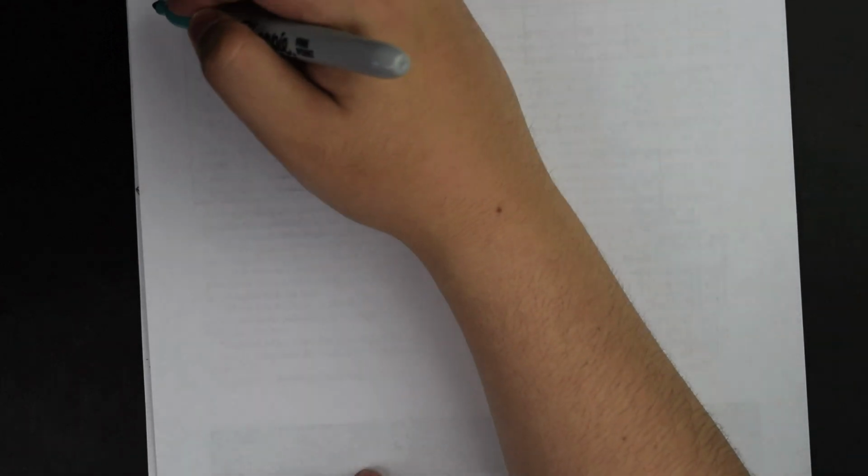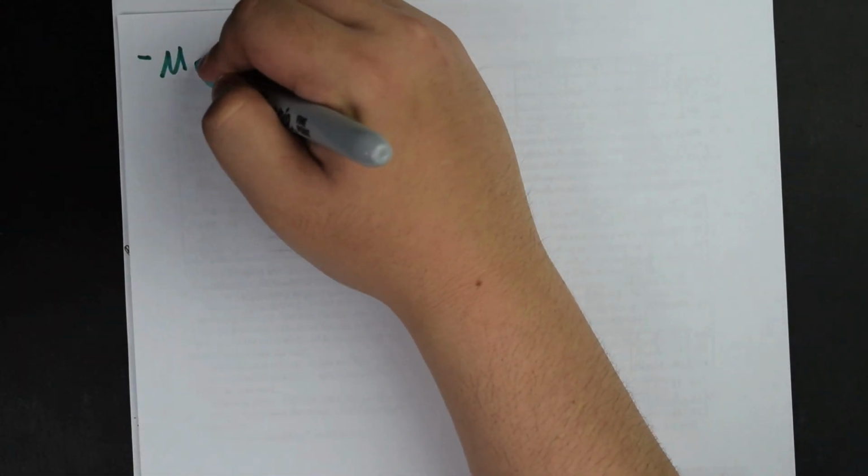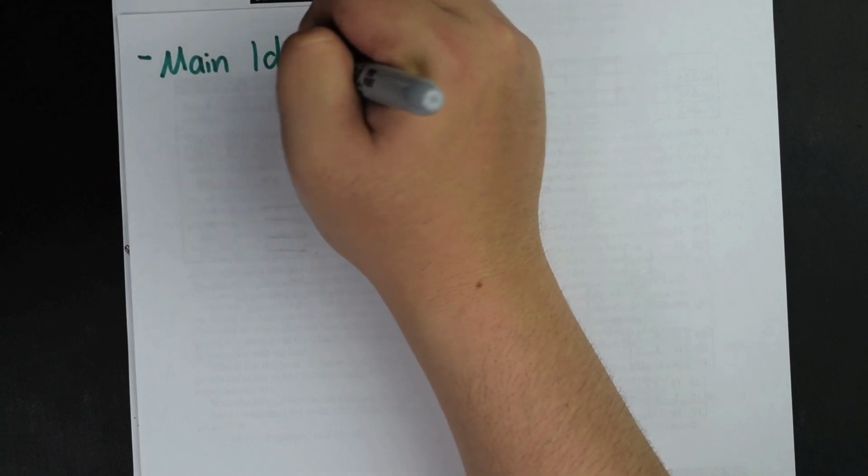A lot of times when you're doing these types of questions, these types of questions will always come out. There's always a question on the main idea, so like the bigger picture. Is the passage talking about her feelings? Is it talking about the scenario in general? What is it actually just talking about? So that's what we mean by the main idea.